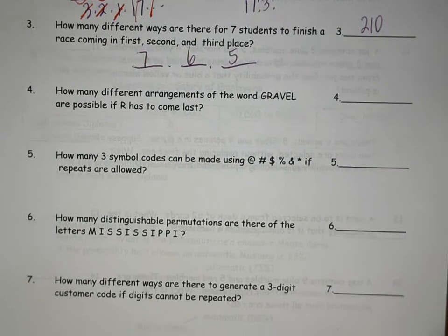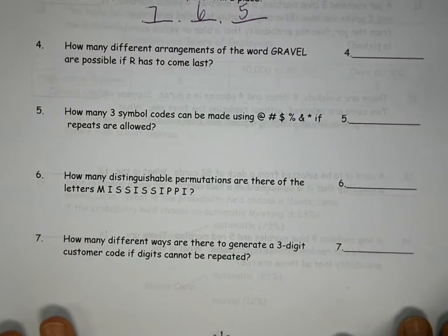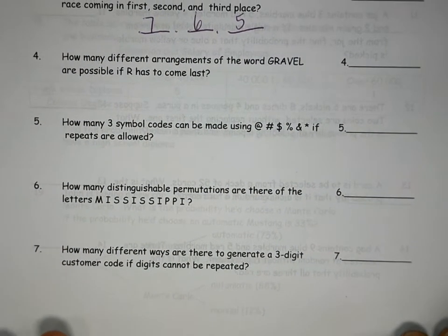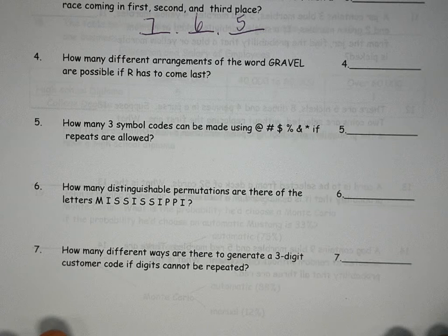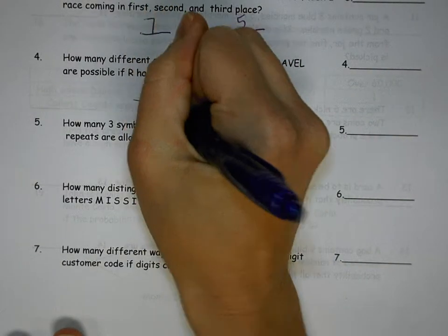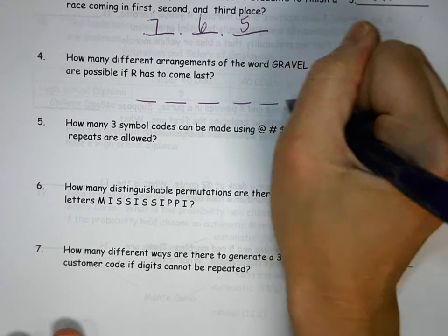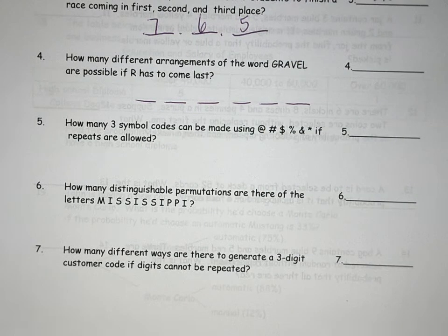Okay, number 4. How many different arrangements of the word gravel are possible if R has to come last? First of all, how many letters are there? There's 6. So I'm going to make 6 spots. 1, 2, 3, 4, 5, 6. Because order does matter on this, okay?